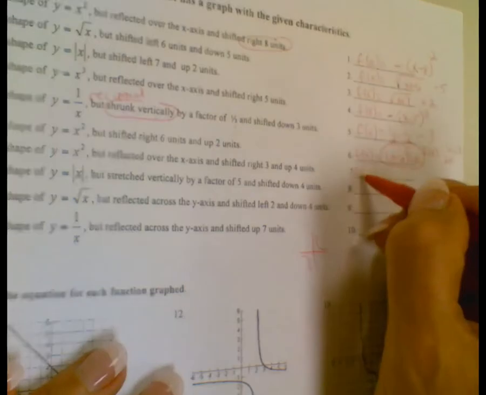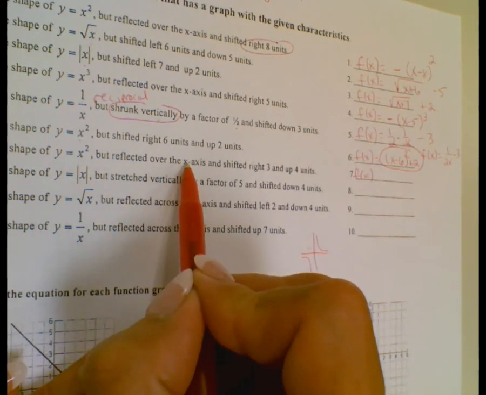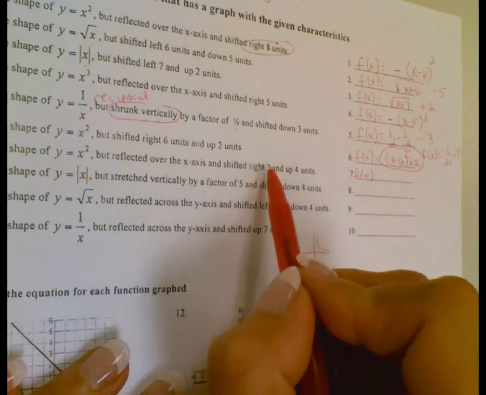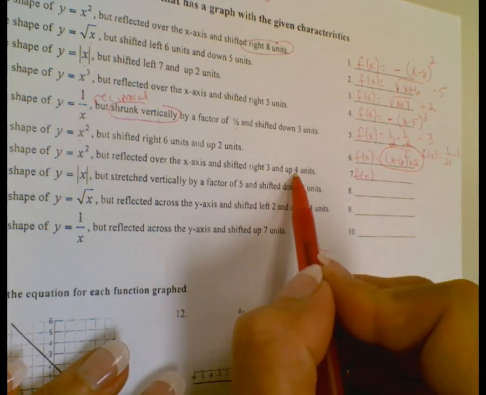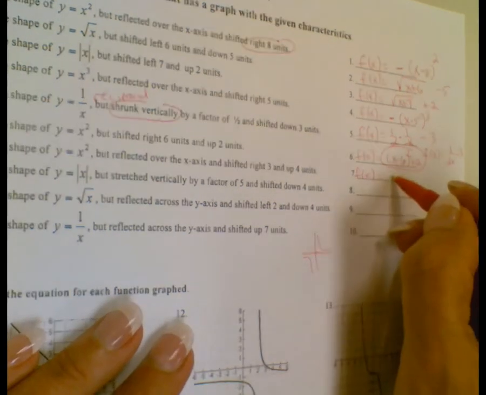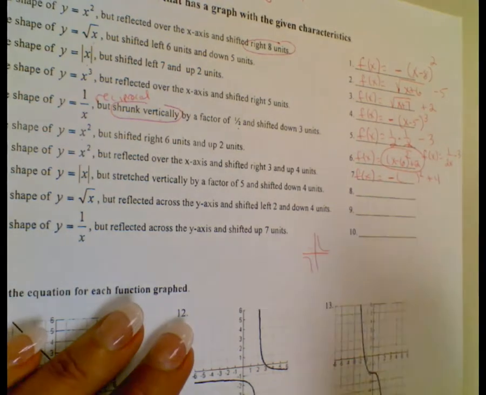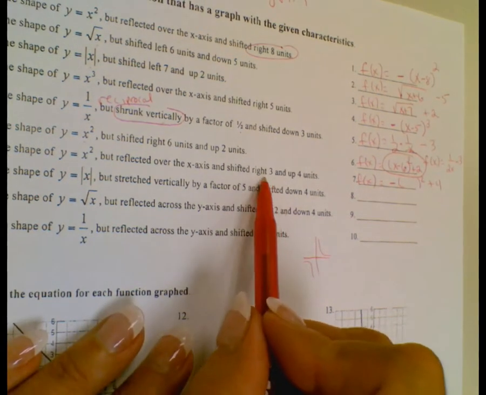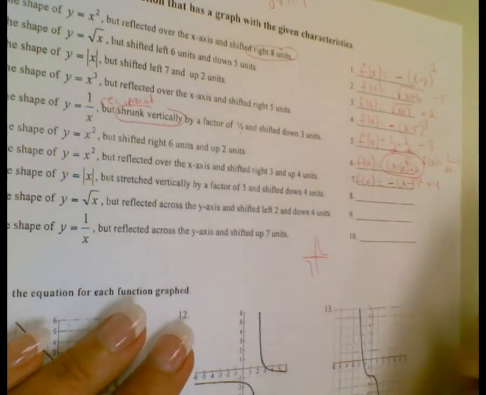7. This is quadratic. Reflected over the x-axis, that's a negative on the outside. Shifted right 3, that's a negative 3 on the inside. And up 4 means that's an up 4 on the outside. So we have 3 things here. First on the outside, parentheses squared. And there's your up 4. It's that right 3, you have to be careful. Right 3 is x minus 3.